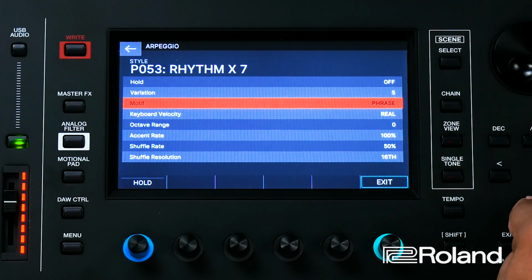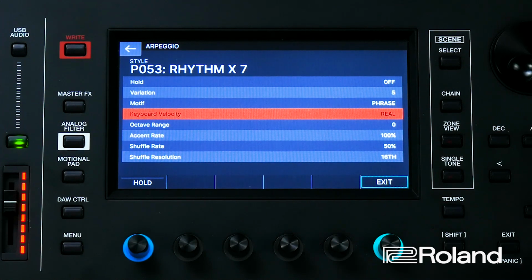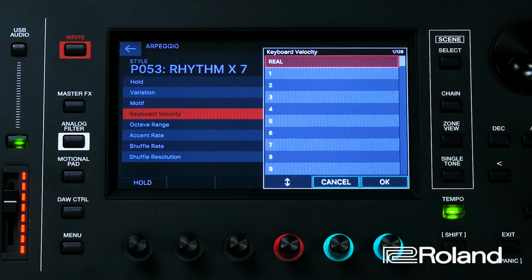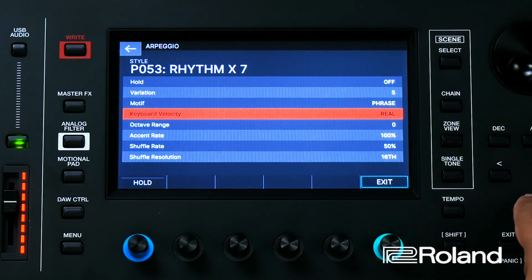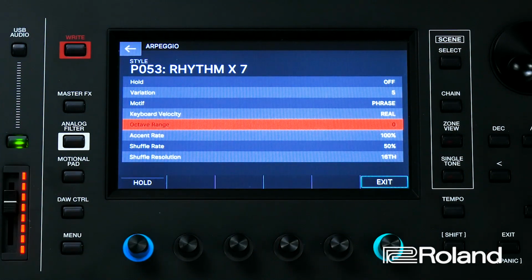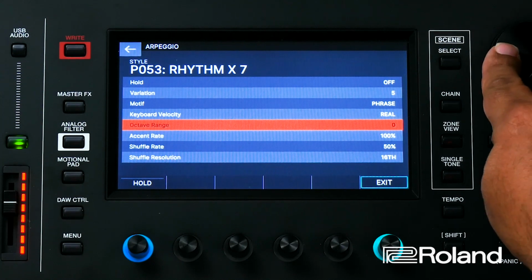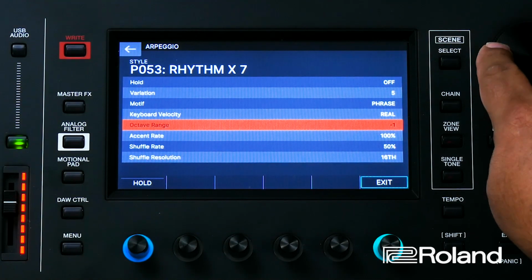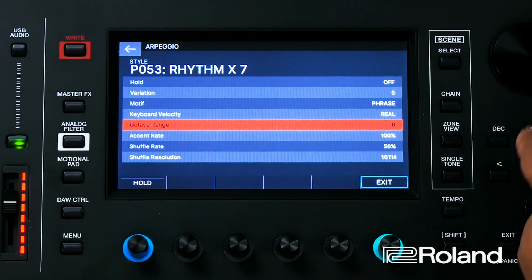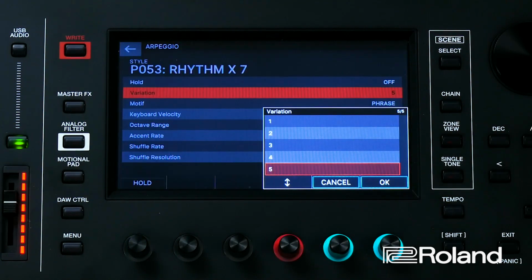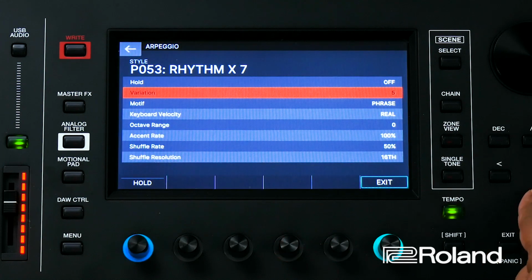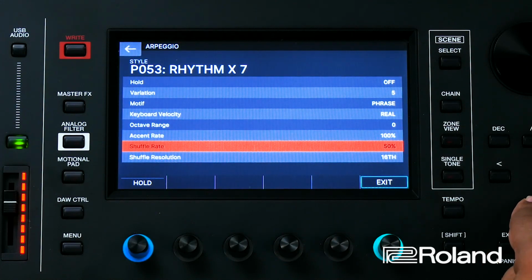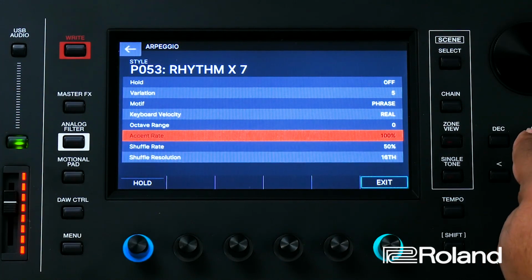So now I'm going to go into my keyboard velocity. It's on real, which I could go ahead and set to a specific velocity if I wanted to. Octave range, it's on just one octave, 0, but we can go +1 all the way up to +3 or -3. That could be interesting. And let's go ahead and check our variation if that changed. It's still 5, all right? And look at this, shuffle resolution, a lot of different stuff.